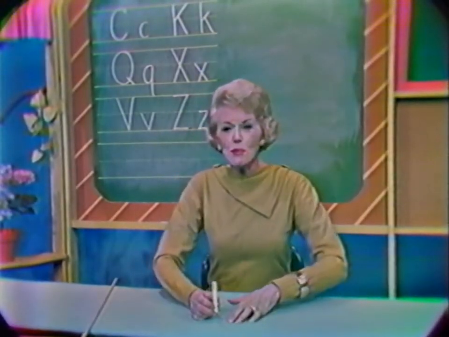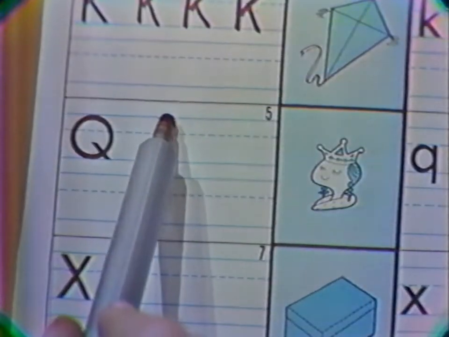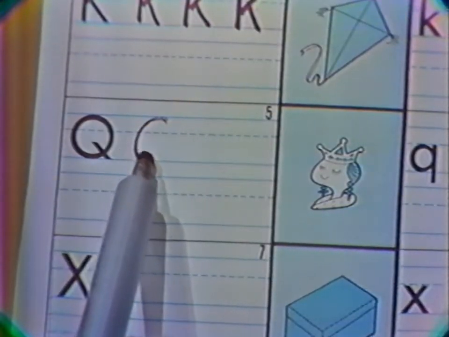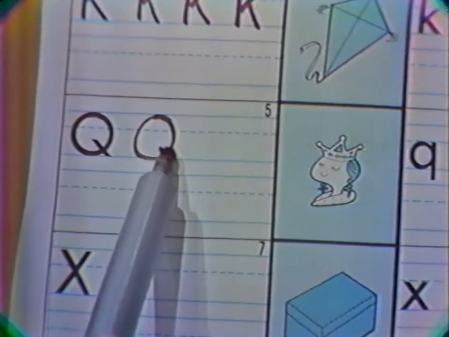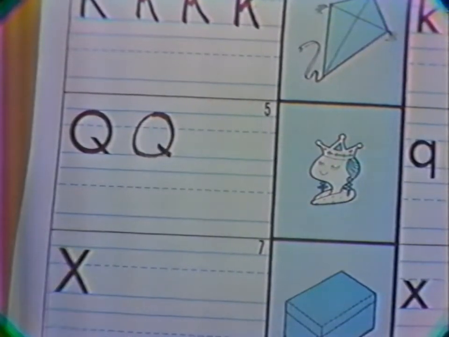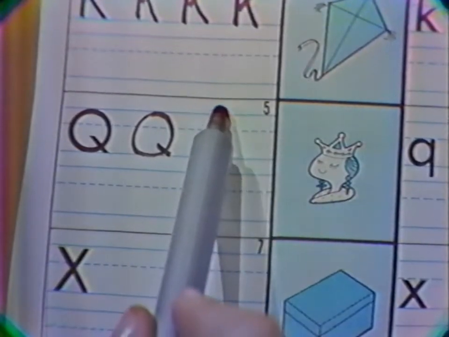Here it is, capital Q. And it's almost the same as capital O with one very important difference. We put a little line through the bottom of the circle. It slants like this. Looks like a little bow.